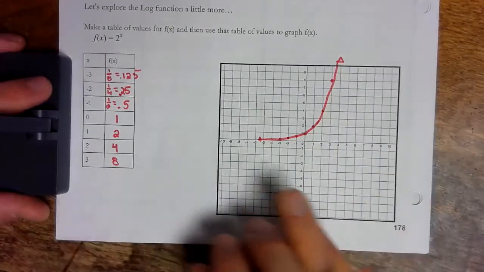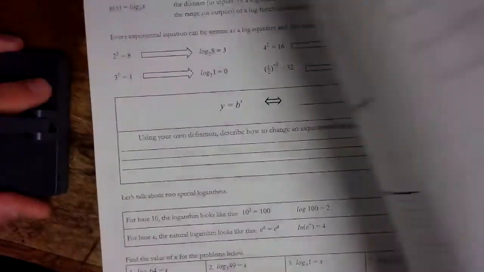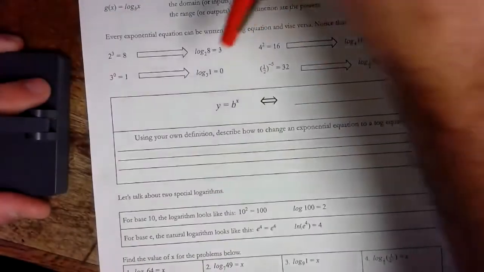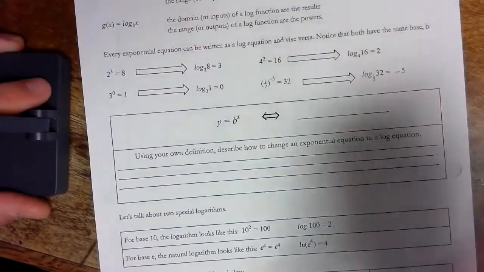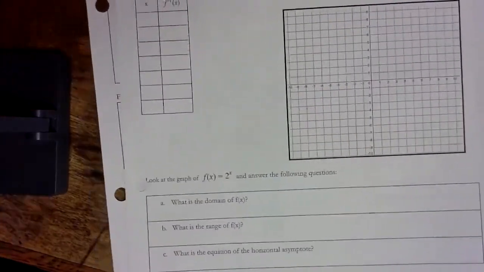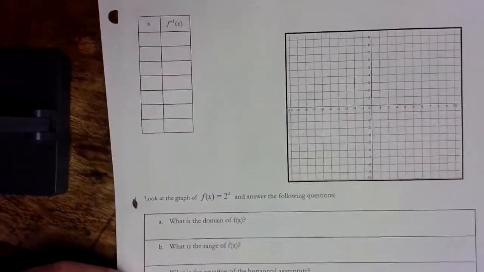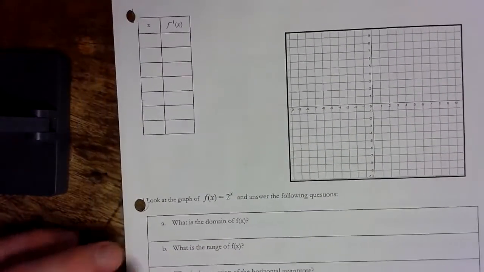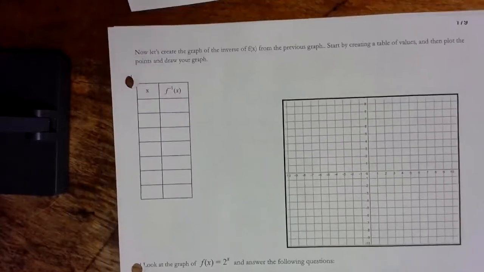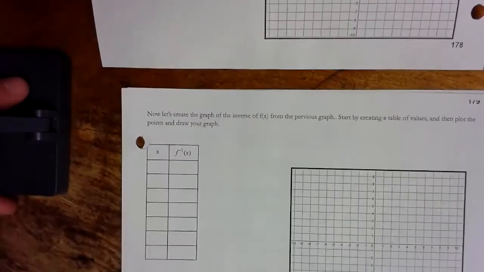And so now if we go and flip the page over to 179, it's now asking, let's create the graph of the inverse of f of x from the previous graph. And it says start by creating a table of values and then plot the points.